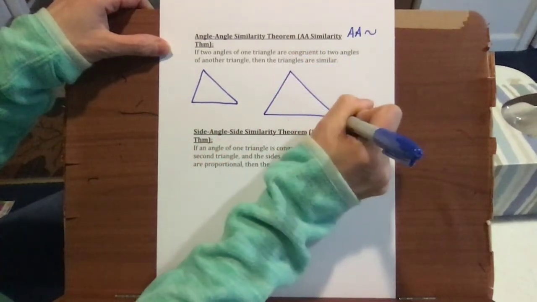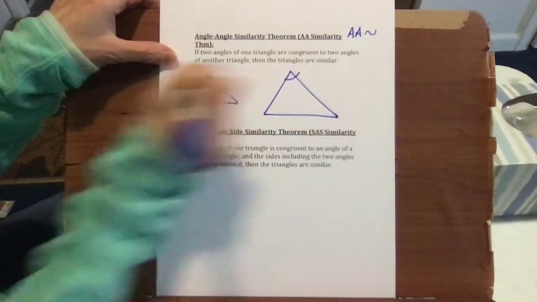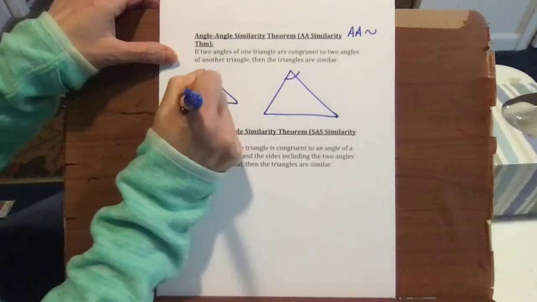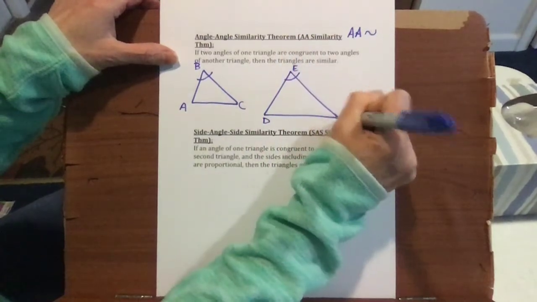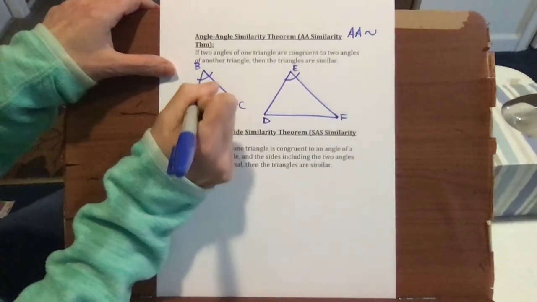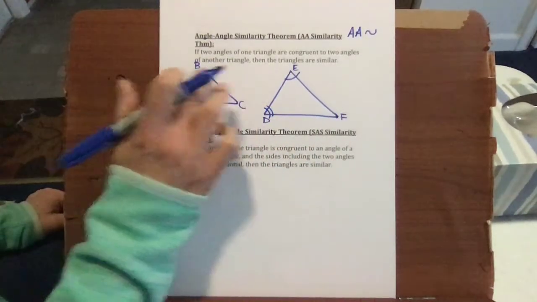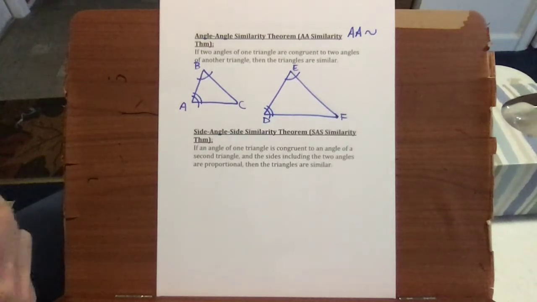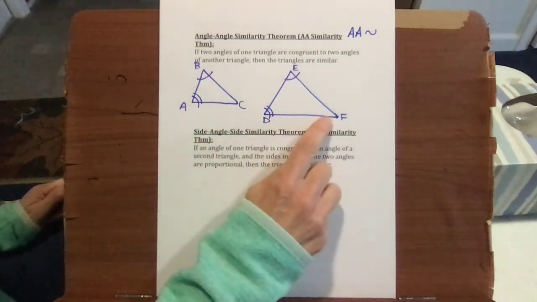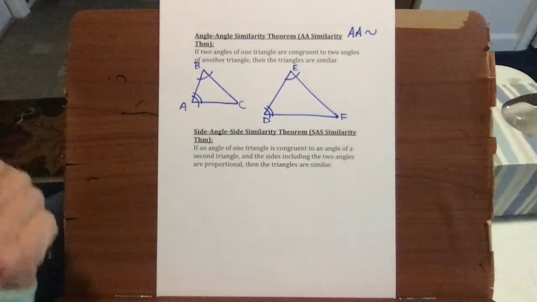All right, and let's just say we have two angles. And let's say this angle here is congruent to this angle here in the other triangle. We'll name these ABC, and we'll name this DEF, just for simplicity's sake. And let's say that angle A is congruent to angle D. Well, since we have two angles that correspond to two equal angles in the other triangle, we know by default angle C and angle F have to be equal because of the triangle angle sum theorem. So therefore, we have similar triangles.